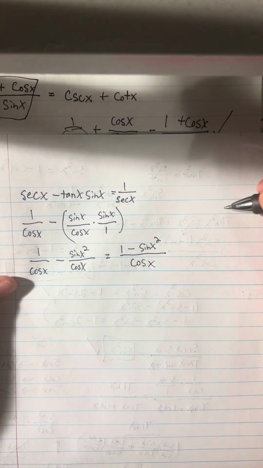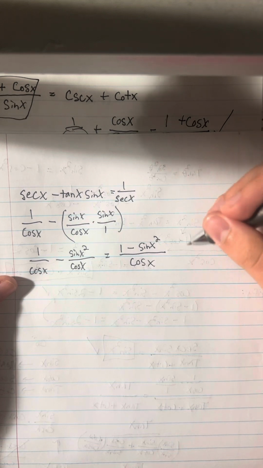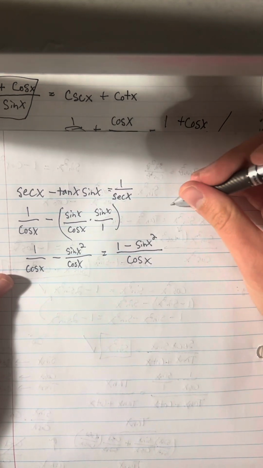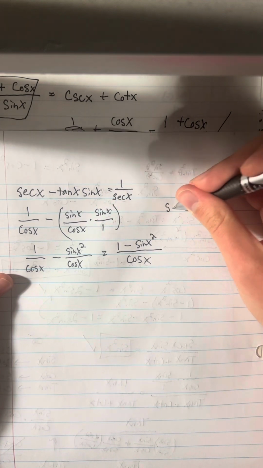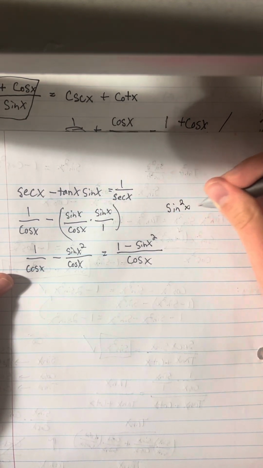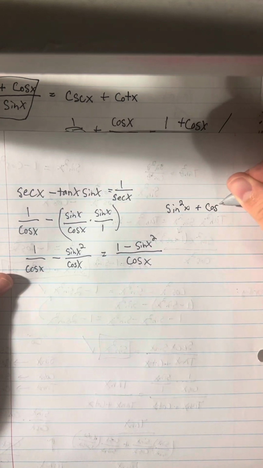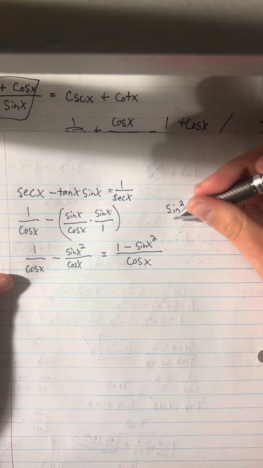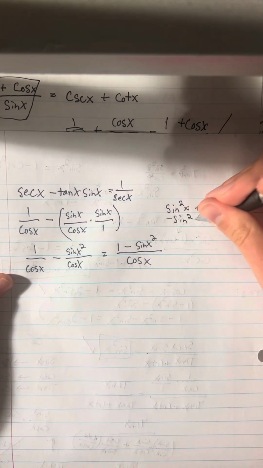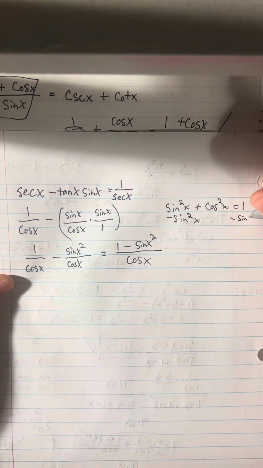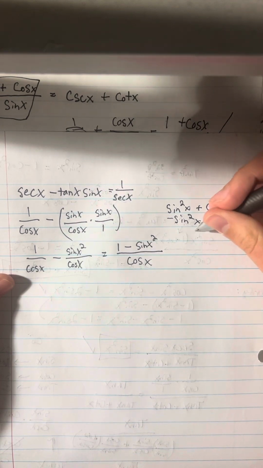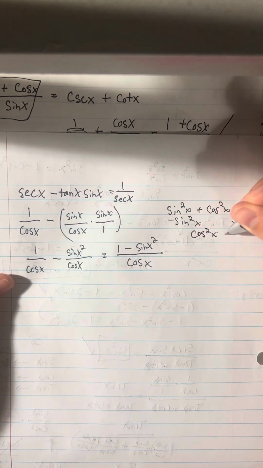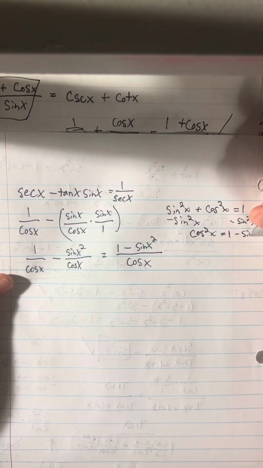And to remember our main identity, sine squared x plus cosine squared x equals 1, and if we subtract sine squared x from both sides, we isolate cosine squared x equals 1 minus sine squared x.